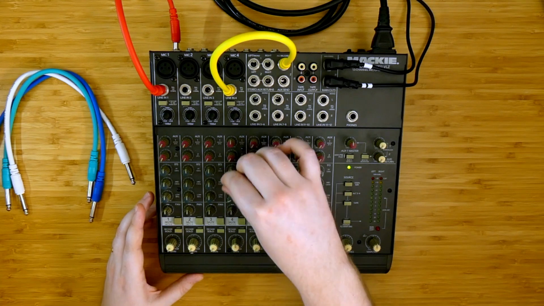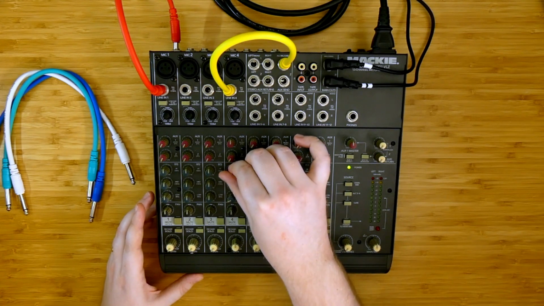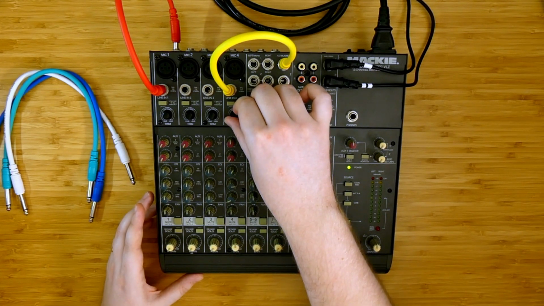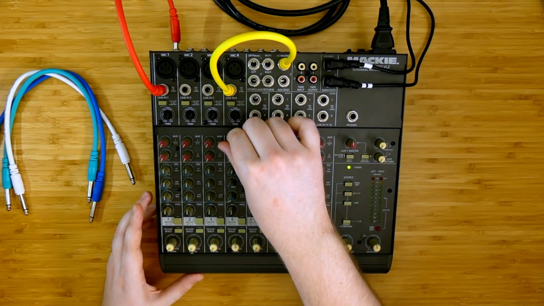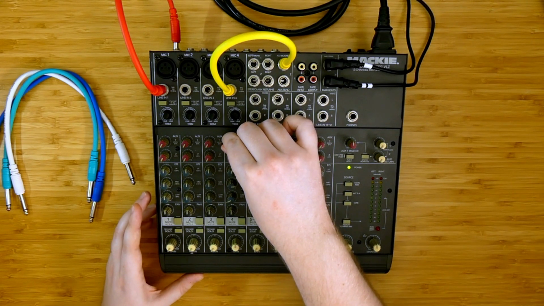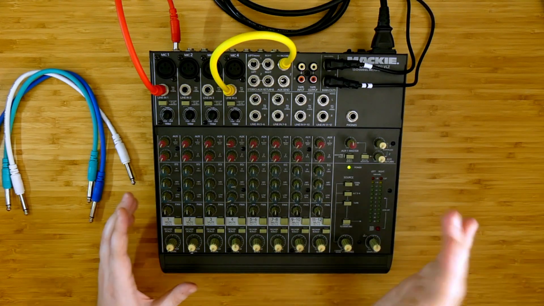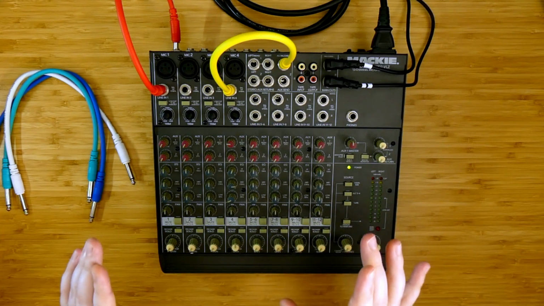I'm going to take out my lows, boost my mids, and get it so that we're not hearing that sound anymore.